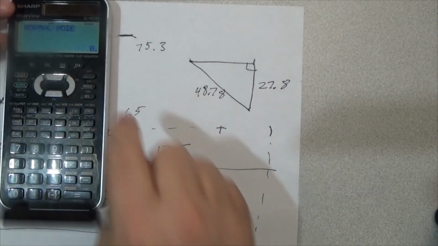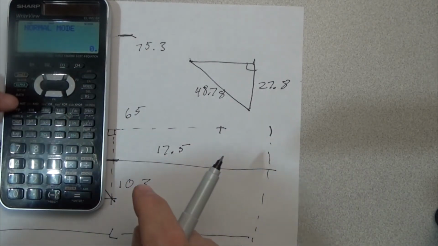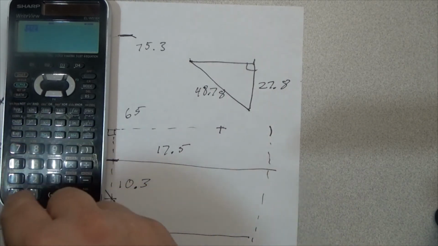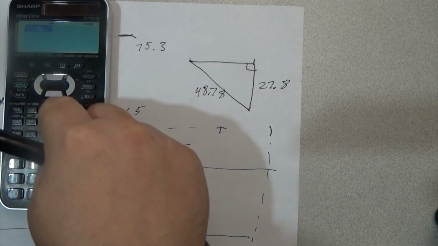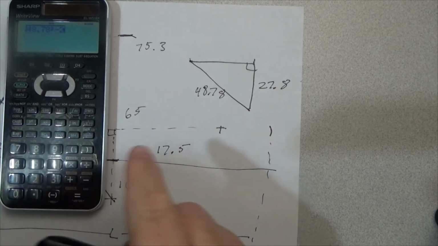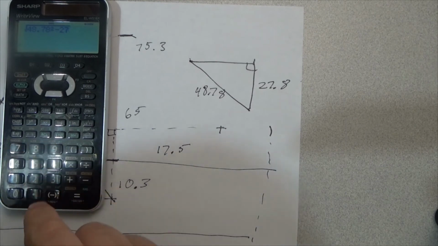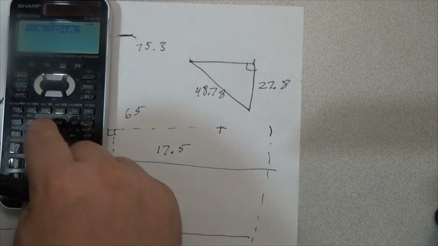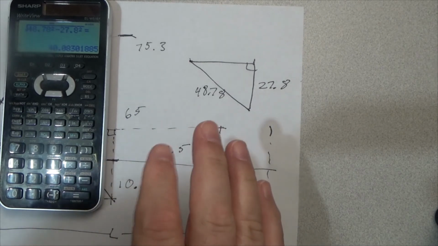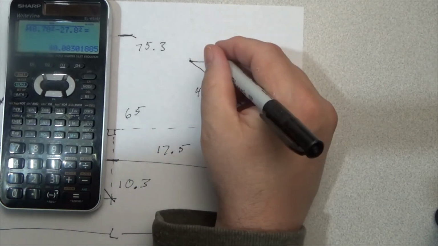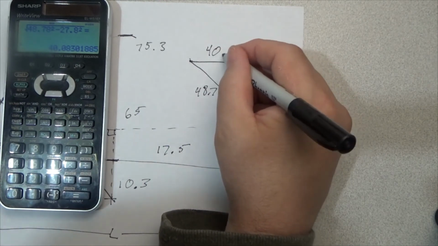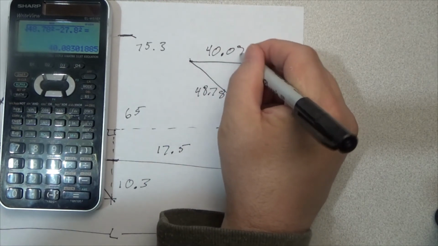So I take the square root of 48.78 squared minus 27.8 squared, and I get 40, we'll take it out to 40.08.